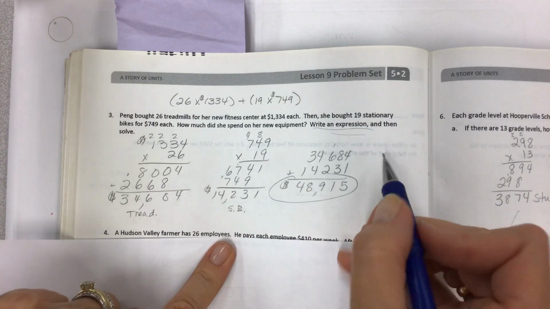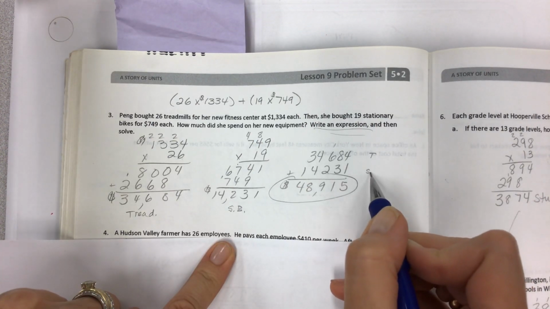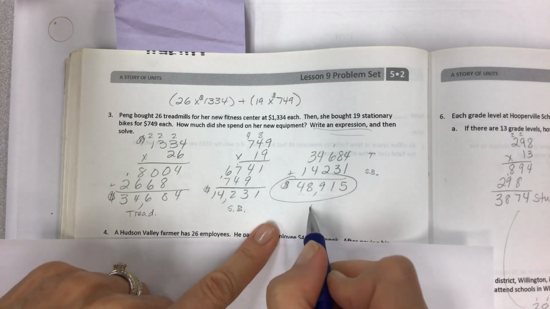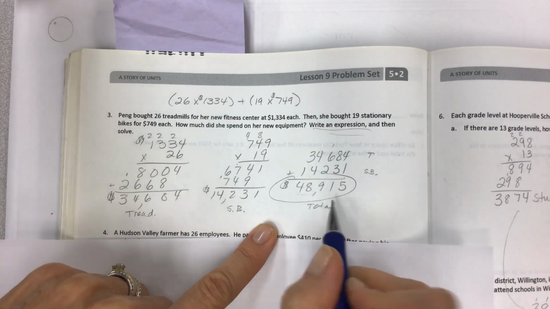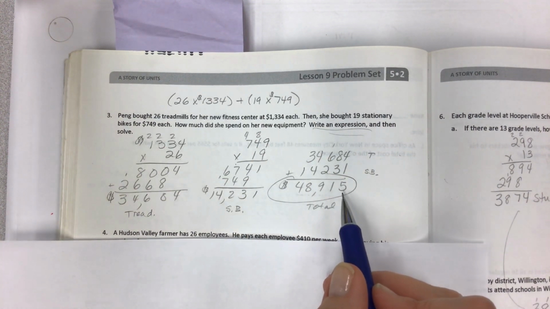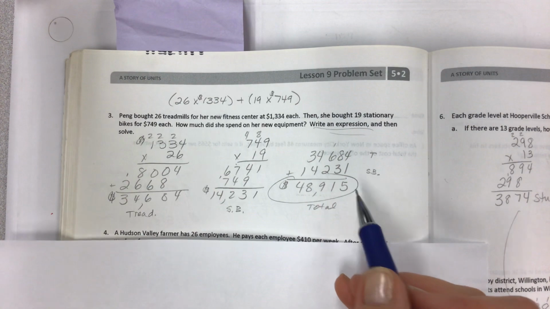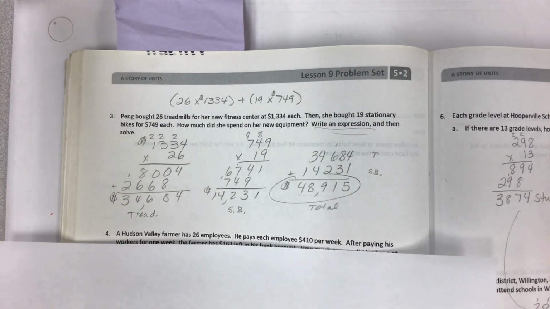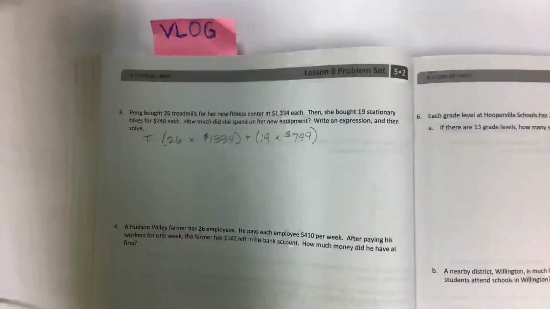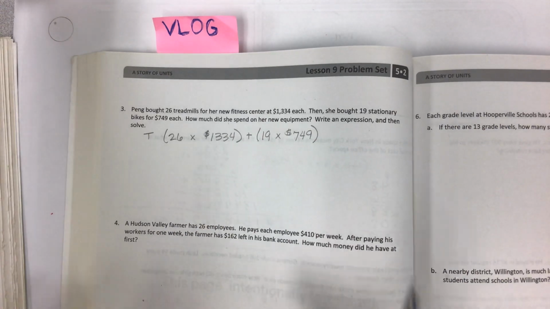SB. And then you add the treadmills and the stationary bikes, and you get your total spent. And there it is, $48,915. And that's why you need small business loans to make businesses work, because it's expensive.